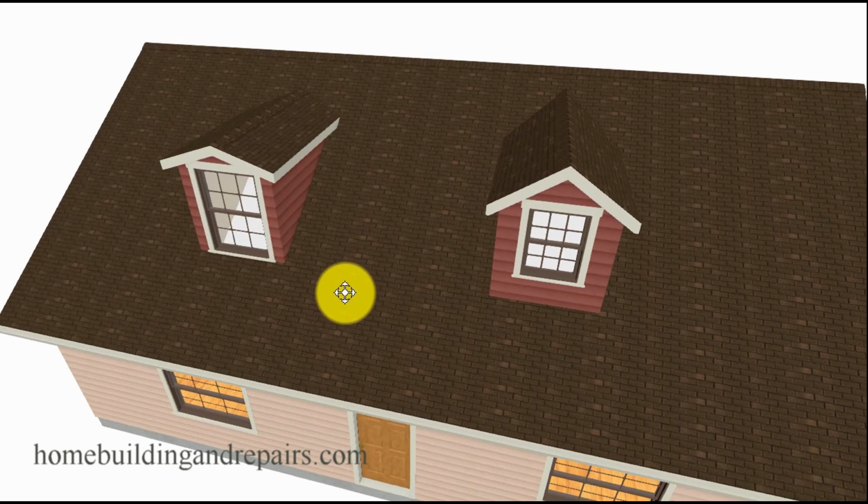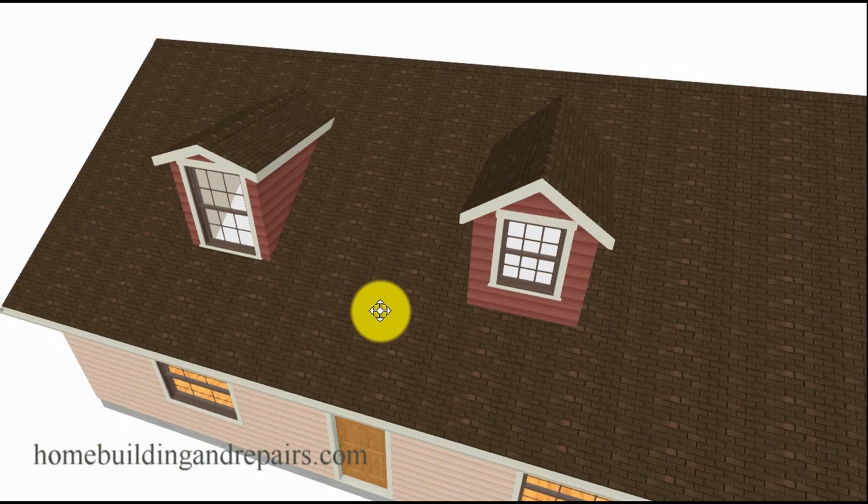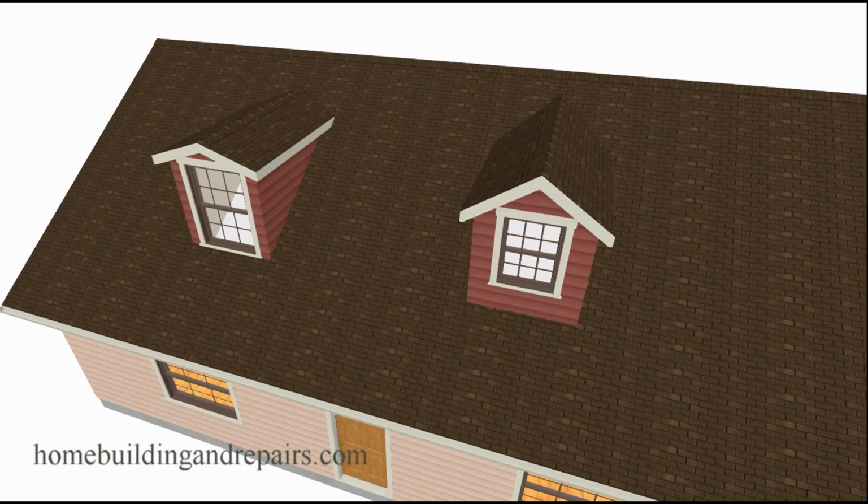Next up on the list will be a couple of gable dormers with different roof pitches. I believe this is an 8 and 12. This is a 4 and 12, and then this is an 8 and 12 here. Two different size windows there. And of course they are positioned somewhat in the middle of the roof.